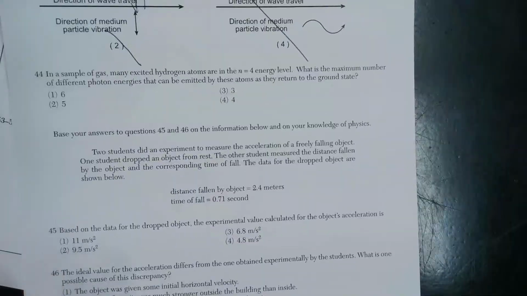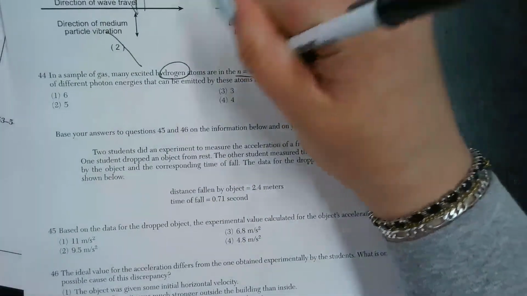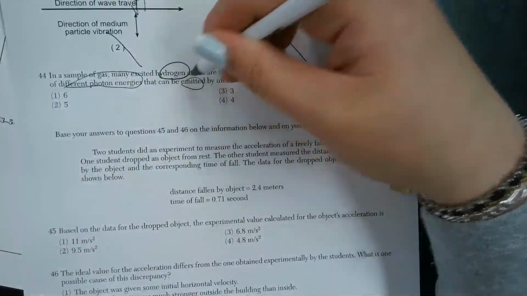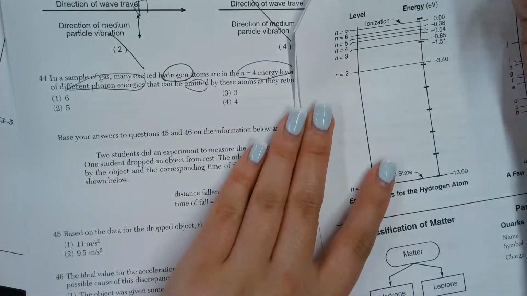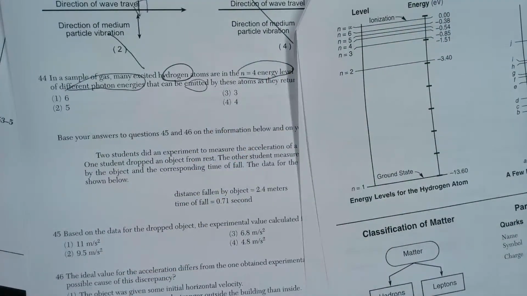Number 44. In a sample of gas, many excited hydrogen atoms are in the n=4 energy level. What is the maximum number of different photon energies that can be emitted by these atoms as they return to the ground state? So when you see hydrogen energy levels, you're going to go to page 3, go to hydrogen, and go to n=4. They want to know how many different energy transitions there can be when you are in the n=4 state.